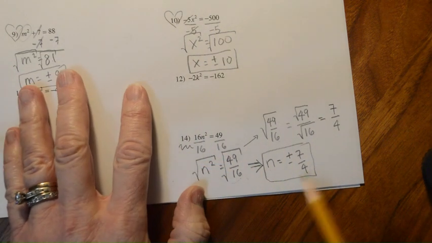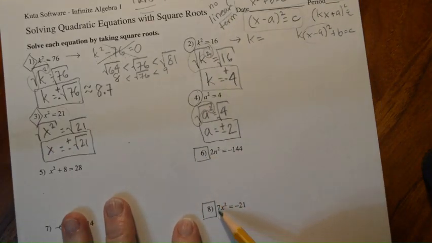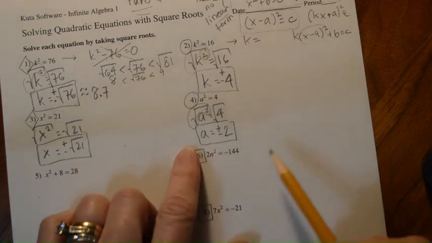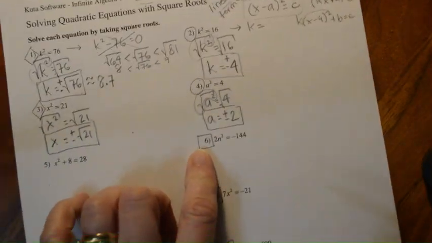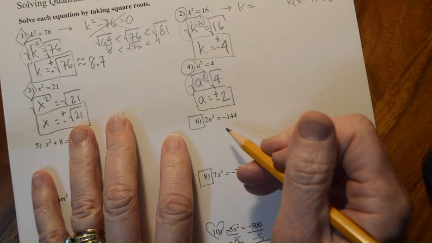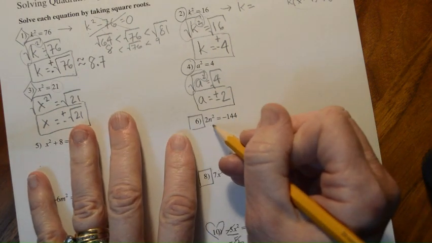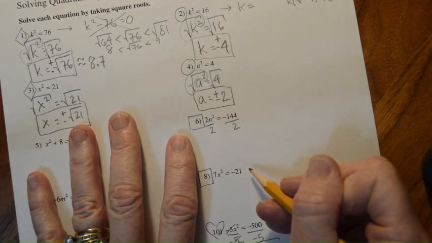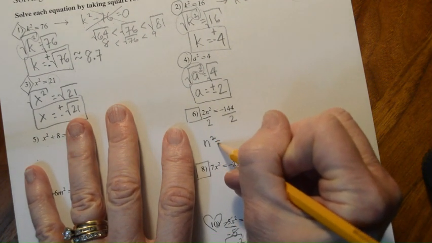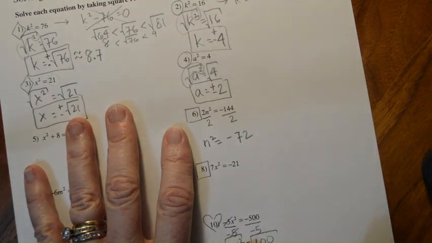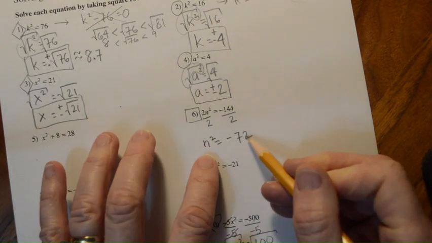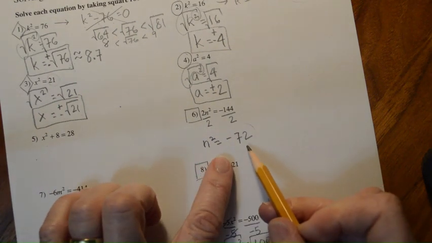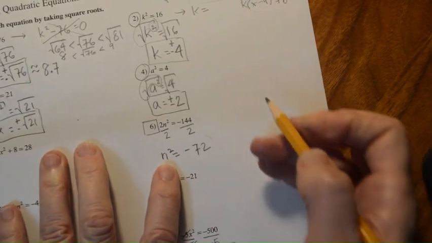Okay, I want to point out number 6 and number 8 because you might think, oh, these look pretty good, not too bad. It looks just like this. But I need to point out something to you. These are sometimes a little bit of a trick, I guess. I'm going to start by dividing both sides by 2. And I'm going to get n squared equals negative 72. Now let's stop for just a second. Let's acknowledge, first of all, that 72 is not a perfect square, so that in itself might be a little bit frustrating. But let's go to an easier one.